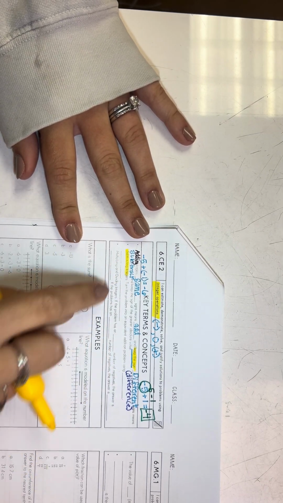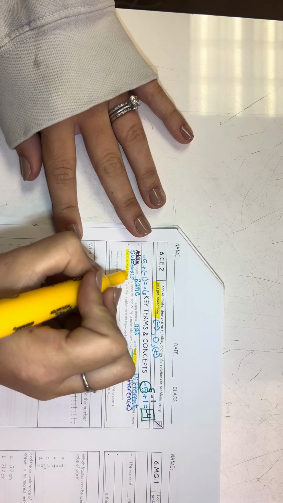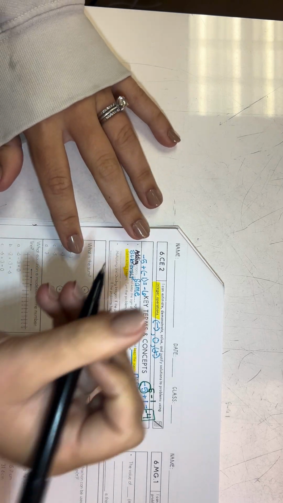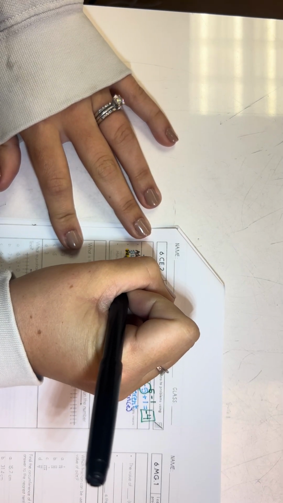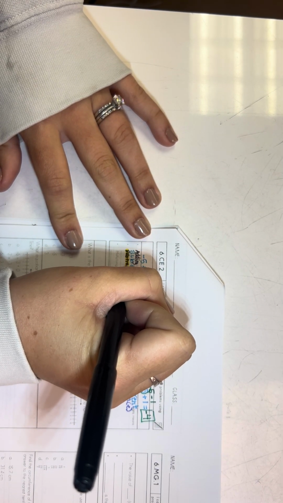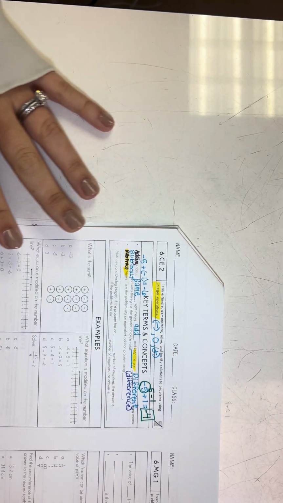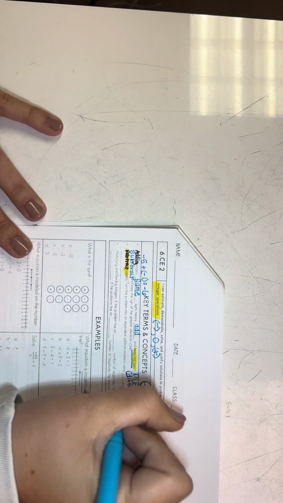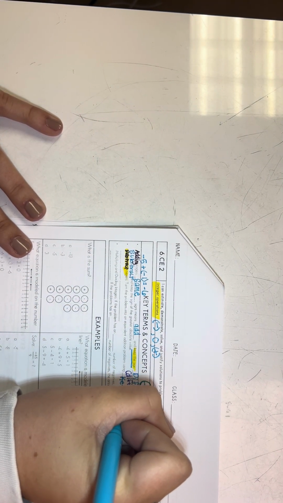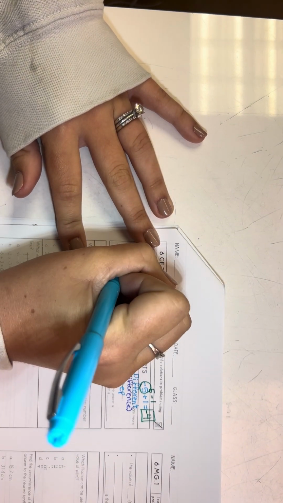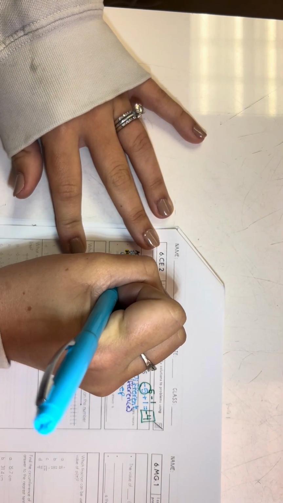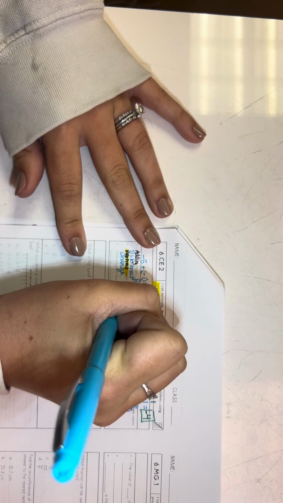You guys tell me, what's the saying for subtracting integers? KCO. So to subtract, we do keep, change, opposite.